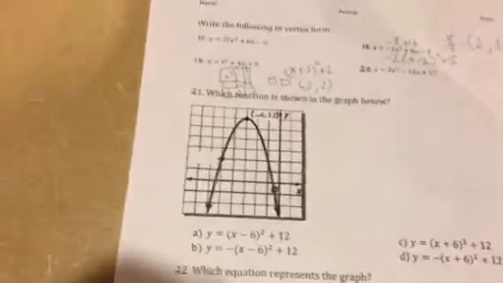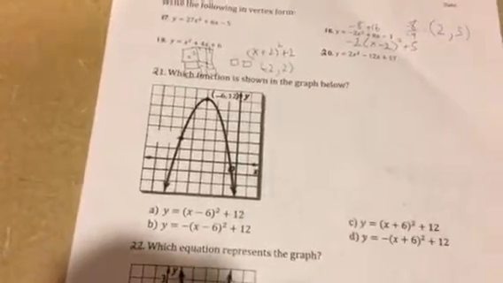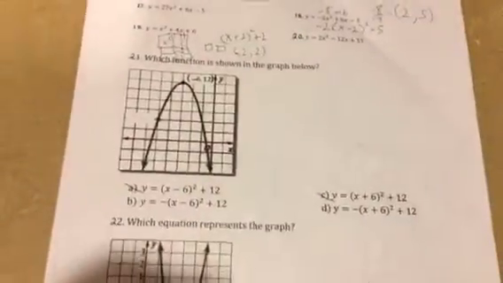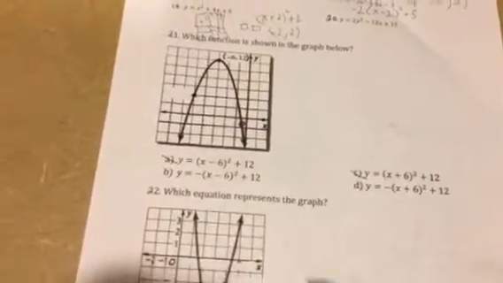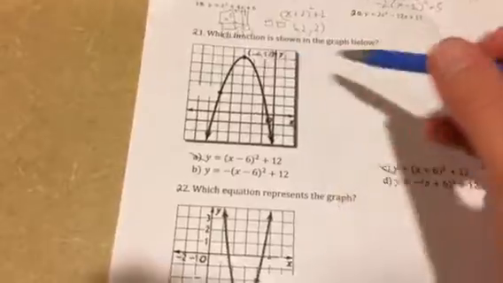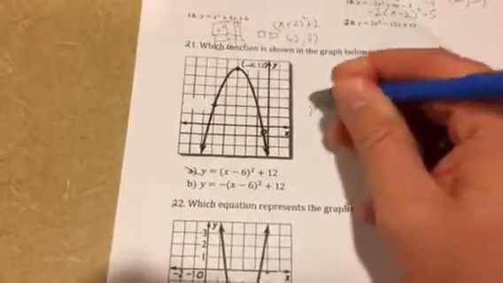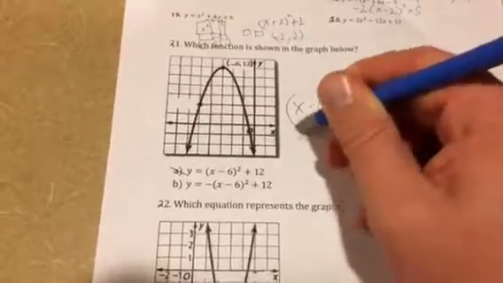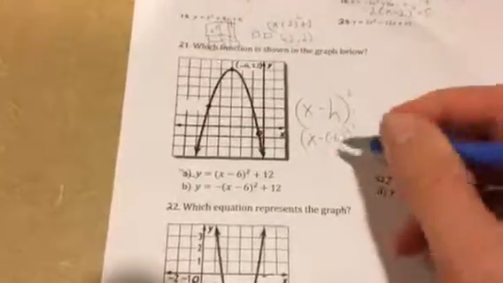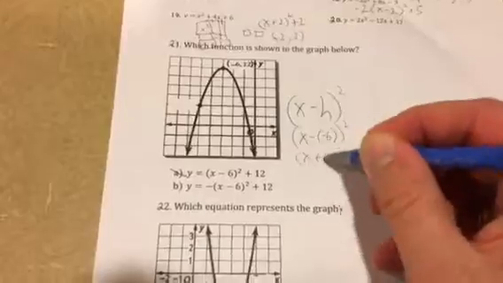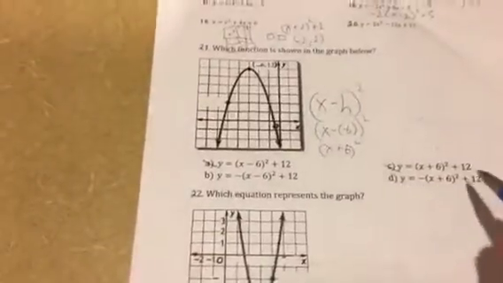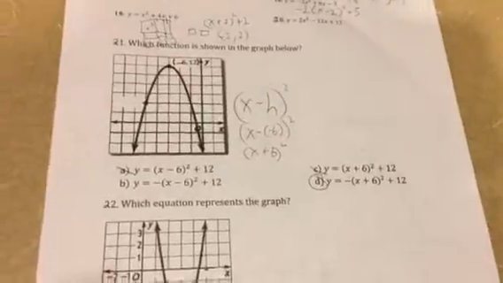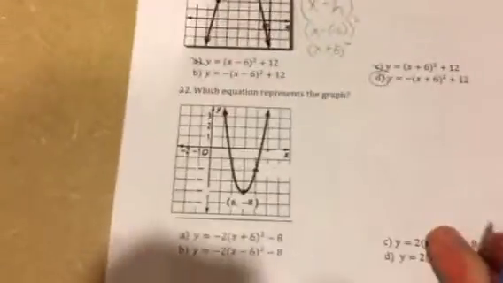Which function is shown in the graph below? It has to be negative. It has to open downward. So A and C are out. There's ones like this on the test. Then I got to find the vertex. It's -6. Since it's x minus h, and that's going to be x minus a -6 in there, that's going to be written as x plus 6 squared. So now that I know it's negative and it's x plus 6, there I go. I didn't have to do any other calculation.